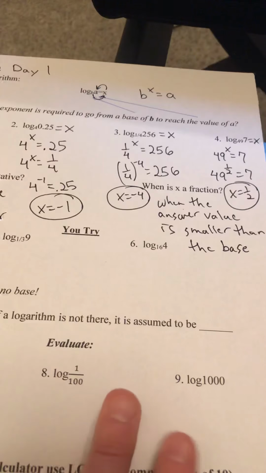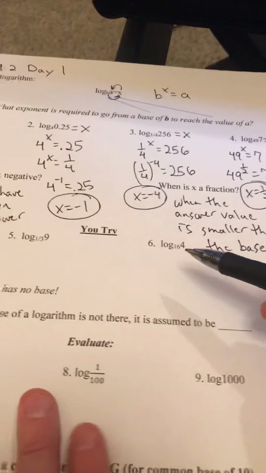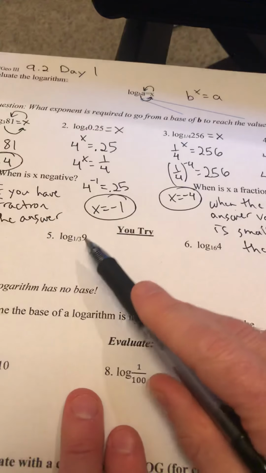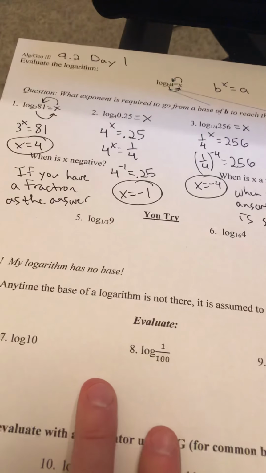All right, so as far as these go, if you would like right now, you can again hit pause and certainly try examples 5 and 6 on your own, or if you simply want to watch a couple more examples as I work through them and talk through them, you can do that as well.